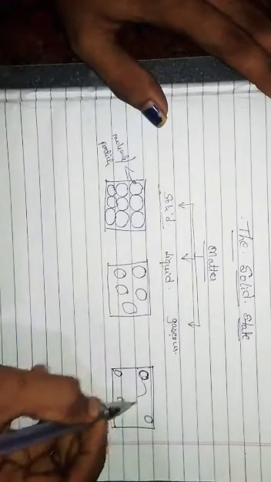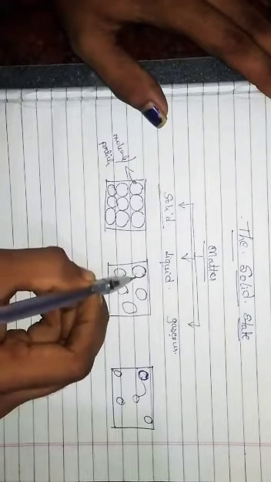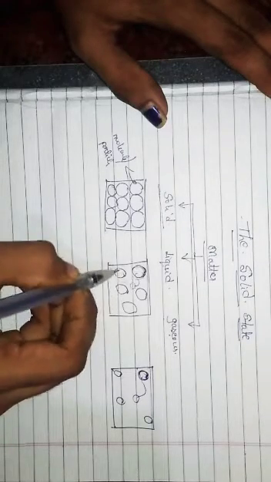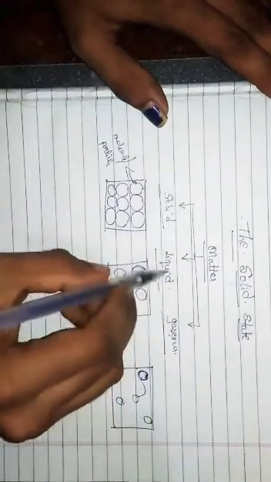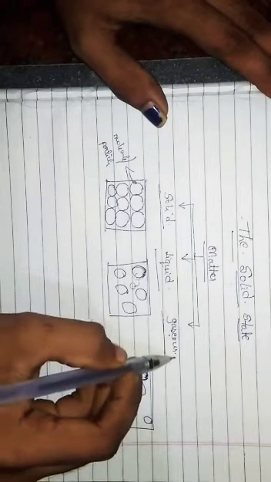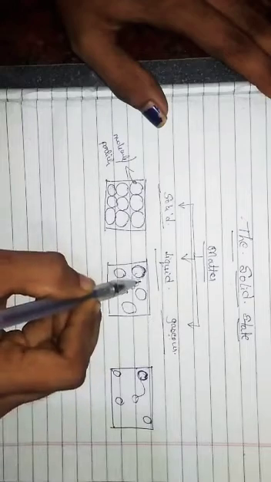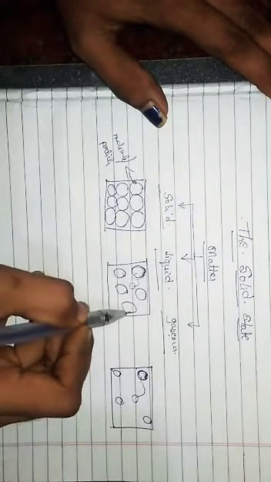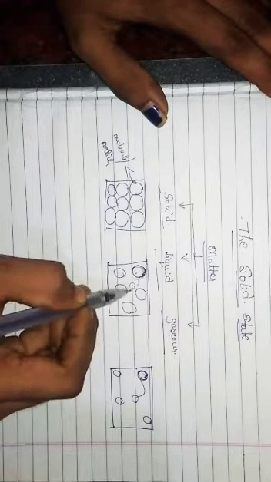As a result, what can you expect? This atom can move freely from this place to here, and similarly this particle can move easily from one place to another. As a result, liquid and gas can flow. They have the property called fluidity. Fluidity means the property to flow. Why does it flow? Because there is a gap between the particles, so the particles find it easy to move from one place to another.